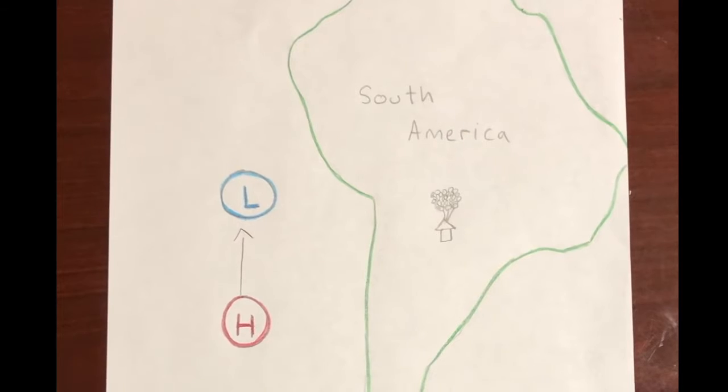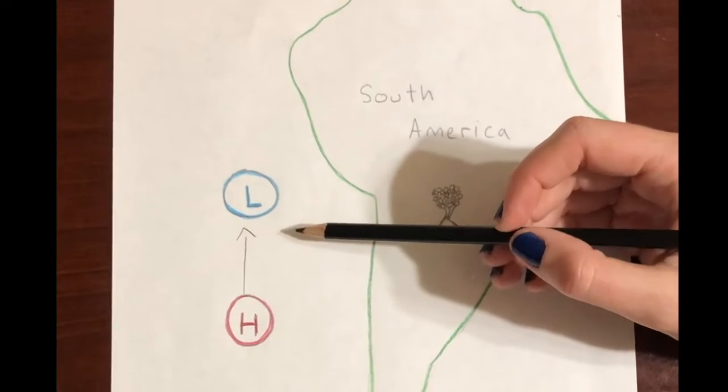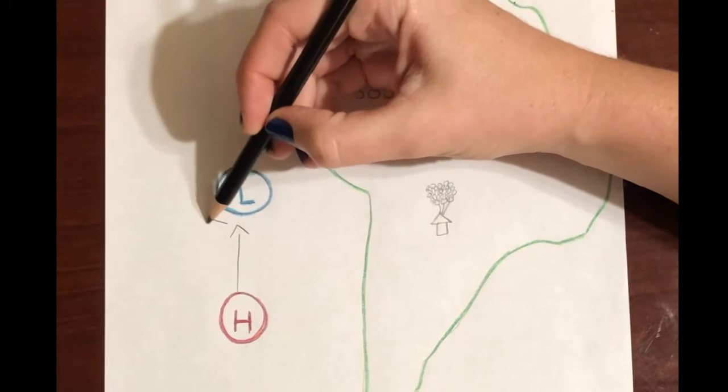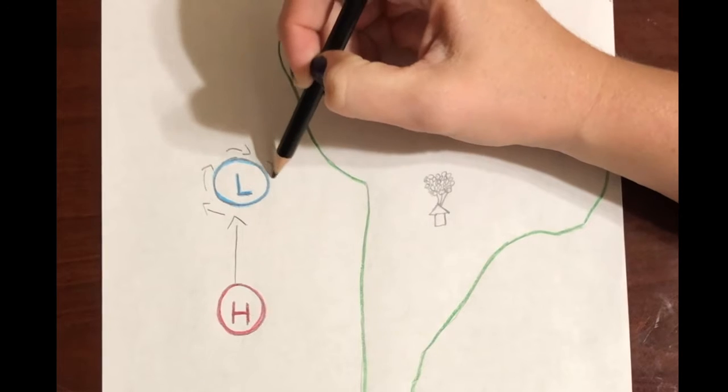The same thing happens in the southern hemisphere, but instead of the air being deflected to the right, it is now deflected to the left. This causes storms in the southern hemisphere to rotate clockwise.